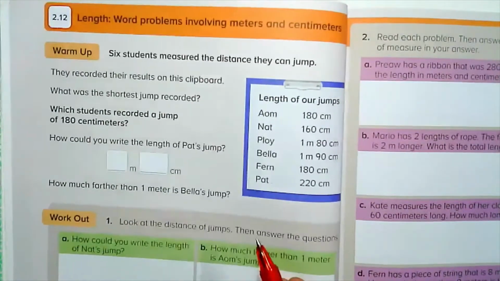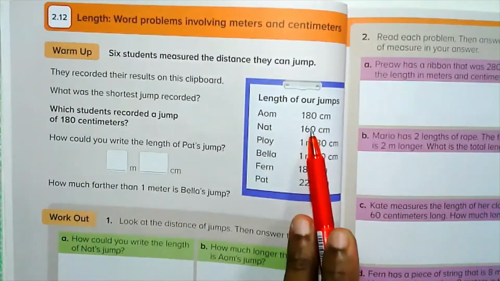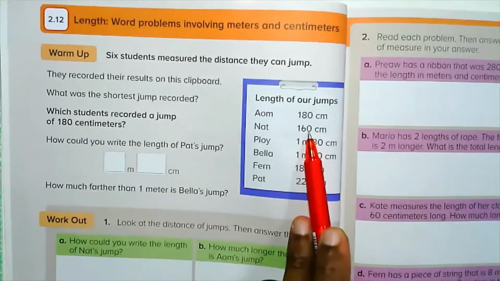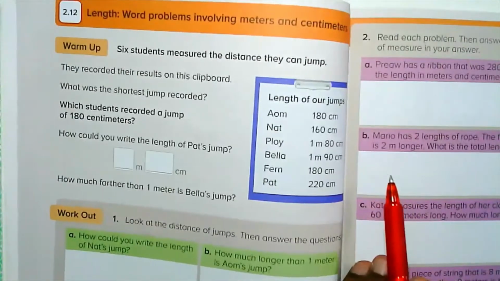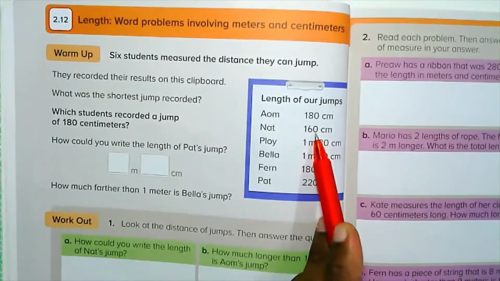The shortest jump recorded is 160. So how can you write 160 in meters and centimeters? That would be 1 meter, 60 centimeters.